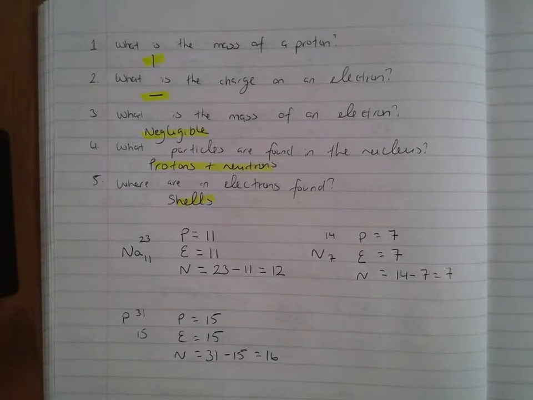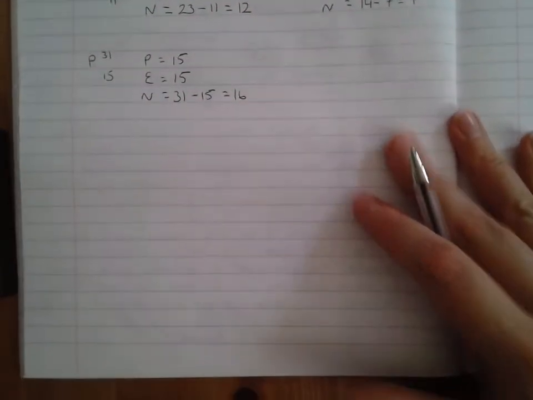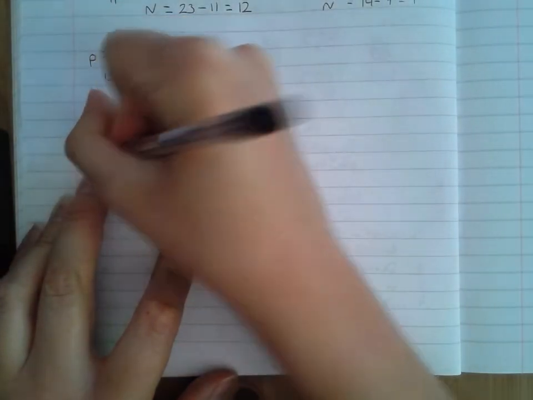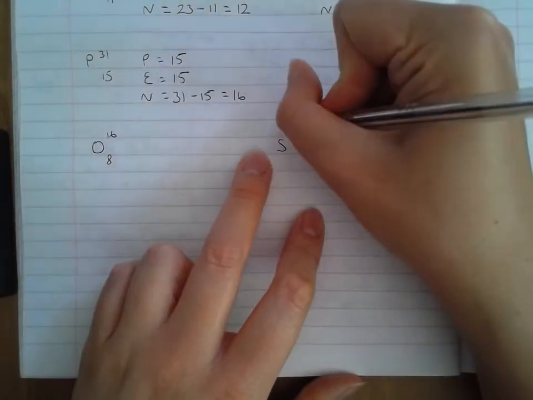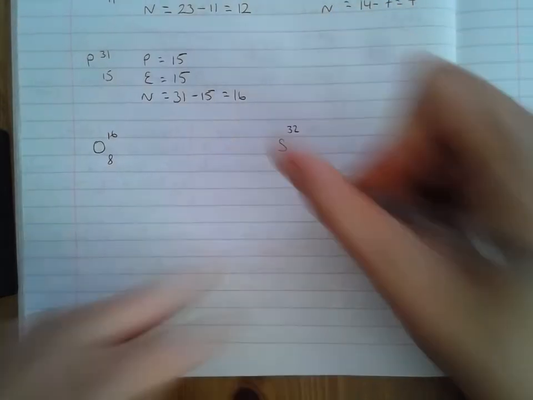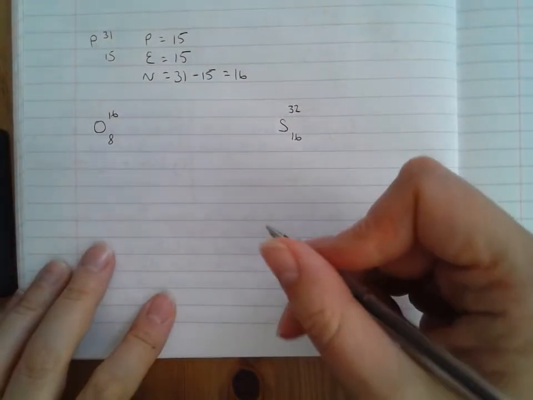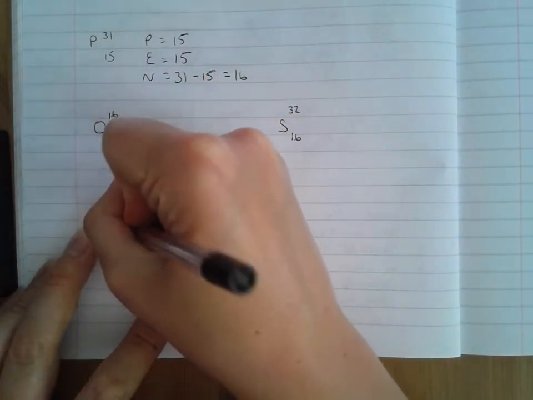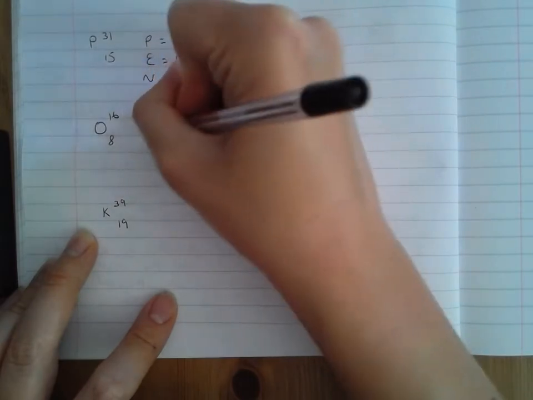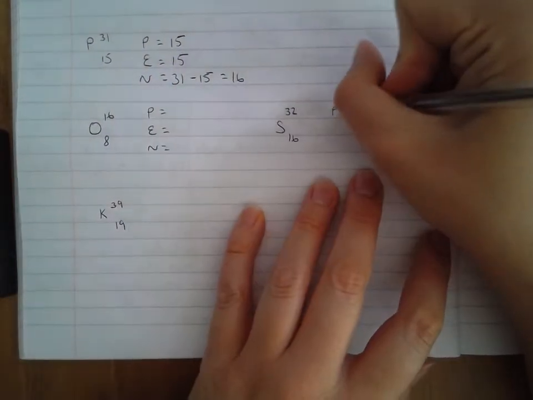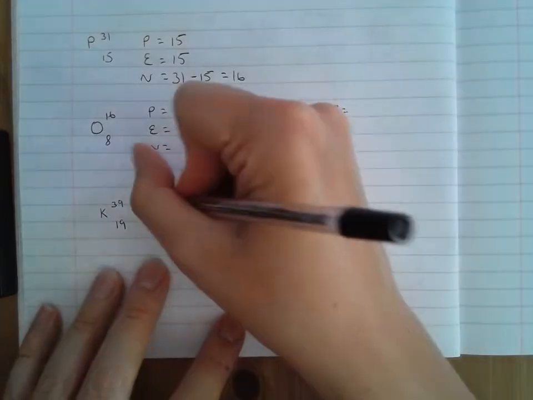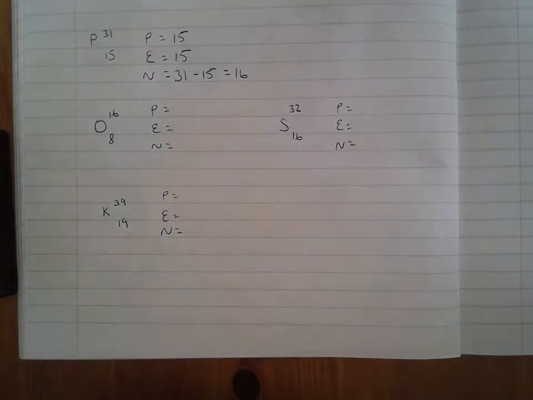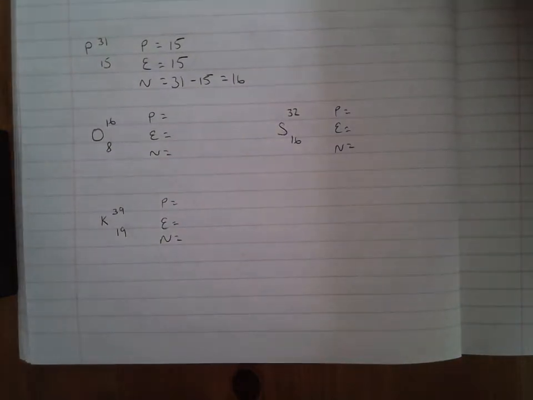I'm going to give you a few to try for yourself. Okay, so I'm going to take oxygen. The numbers are 16 and 8. And I'm going to take sulfur. The numbers are 32 and 16. And we'll also try potassium. The numbers are 39 and 19. For each of these, I want you to work out how many protons, how many electrons, and how many neutrons you've got. So I want you to press pause, work that out for yourself, and then press play when you're ready to check your answers.